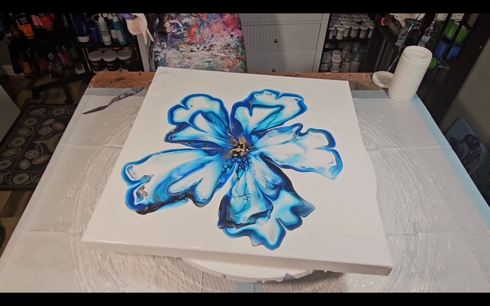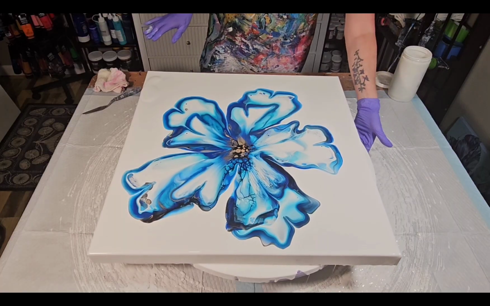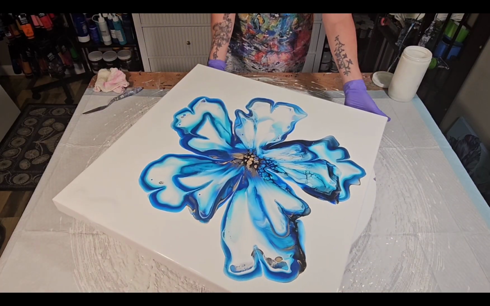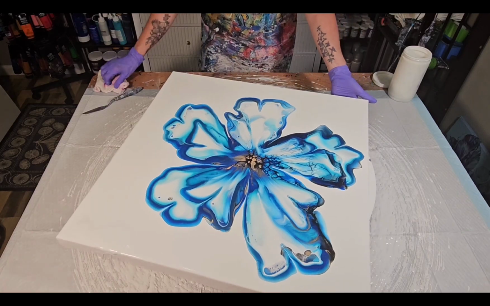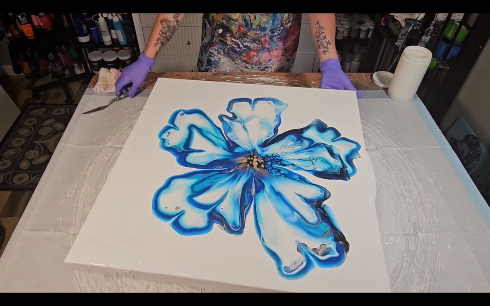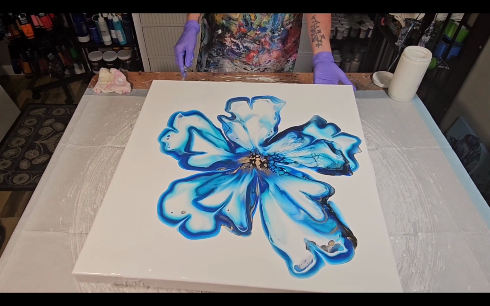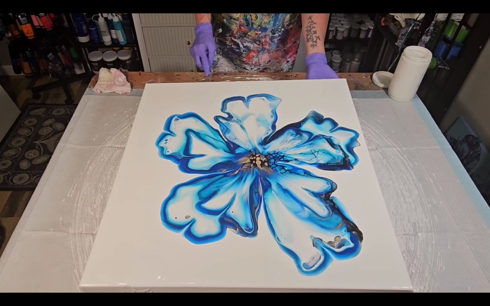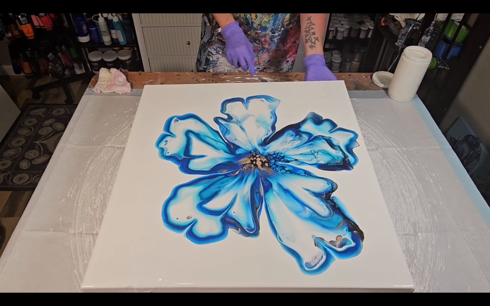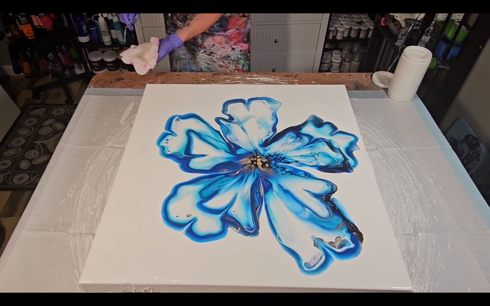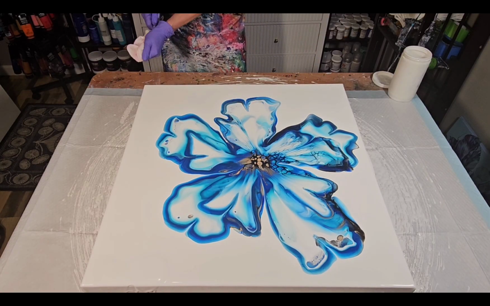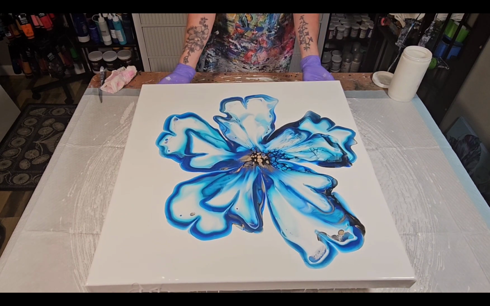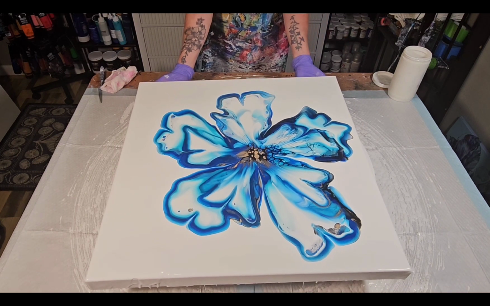All right. Oh, this is so pretty. Oh, goodness. I'm trying to get the center of the bloom in the center of my spinner, but it's because it's only a 24 by 24, so it doesn't have a center bar. It comes off really easily. All right, let's go this way a little more.